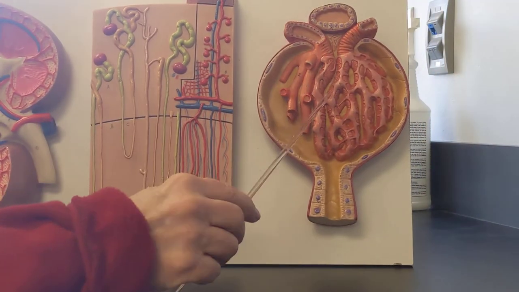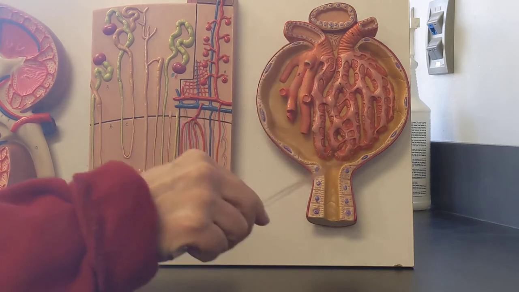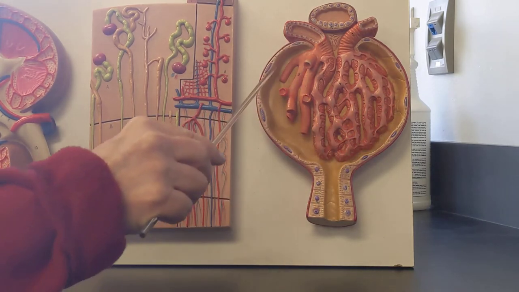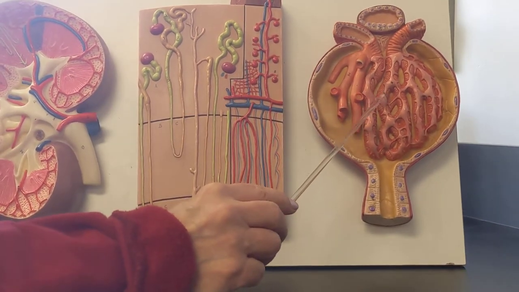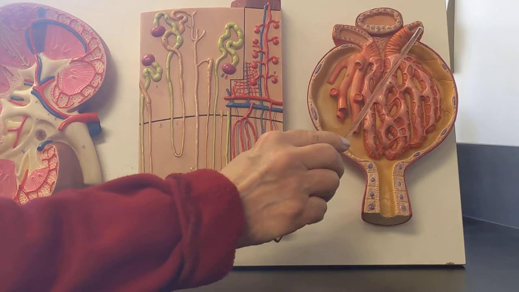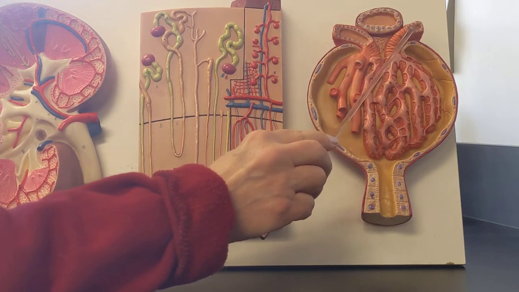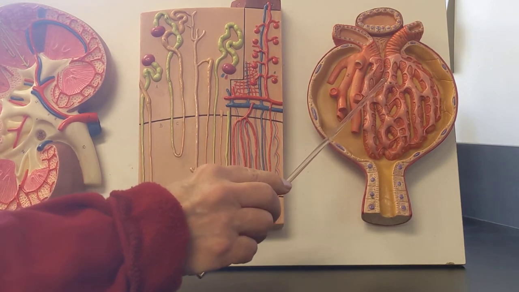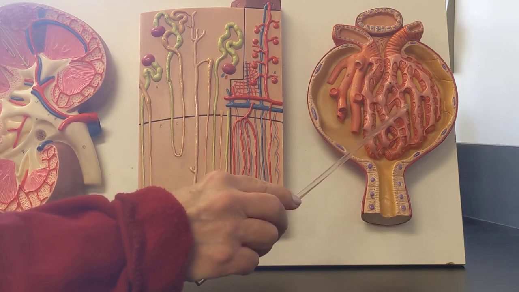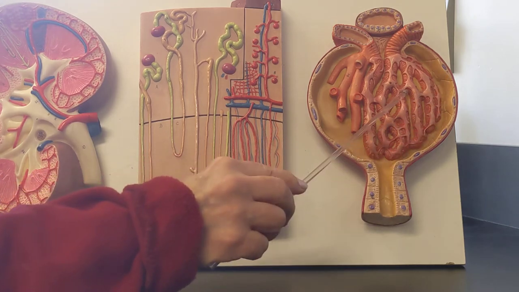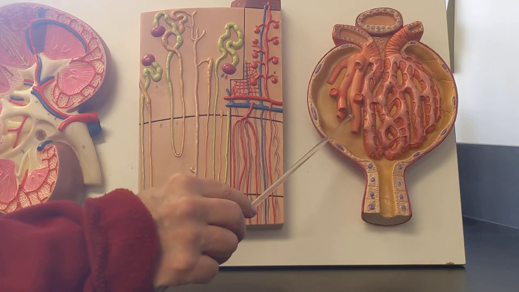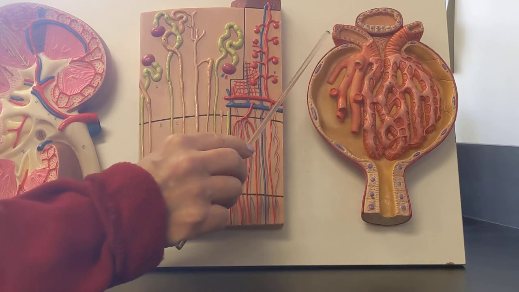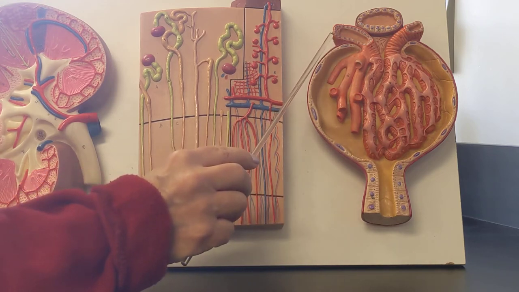This is the ball of capillaries. So if you look here in this model, this is the ball of capillaries. It's surrounded by what's called the Bowman's capsule. This is called the glomerulus. And what happens is that the afferent arteriole comes in, and then you will see all kinds of materials forced out of that glomerulus and captured by the Bowman's capsule. Once the blood goes through here, it comes out over here in what we call an efferent arteriole.